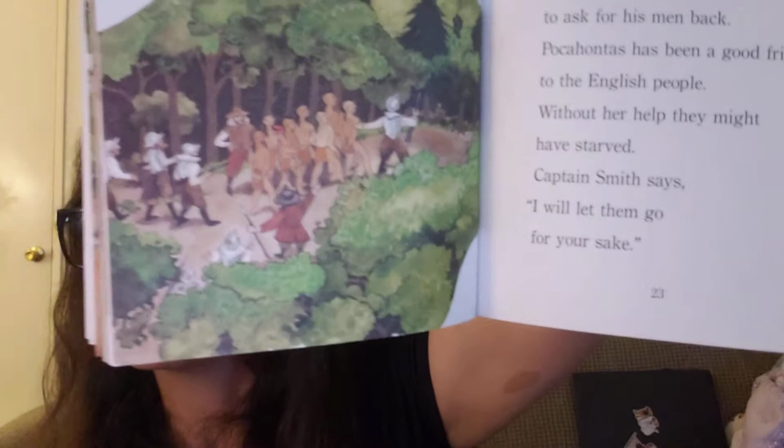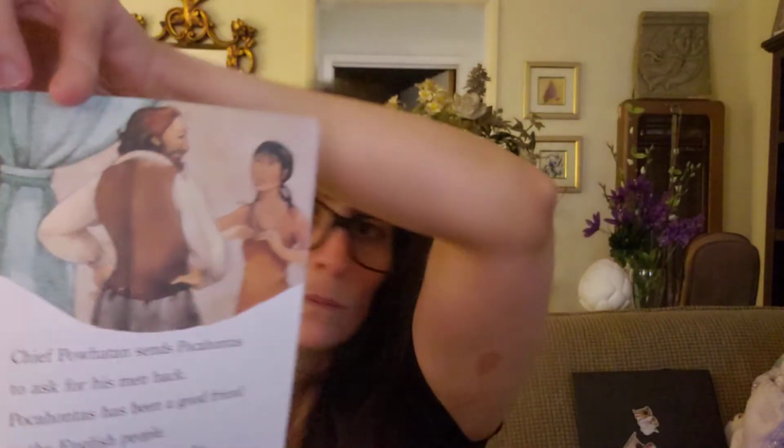Pocahontas has been a good friend to the English people. Without her help, they might have starved. Captain Smith says, I will let them go for your sake. Oh, that's so good. I'm glad he let them go. Aren't you guys? Look, there he says, letting them go.